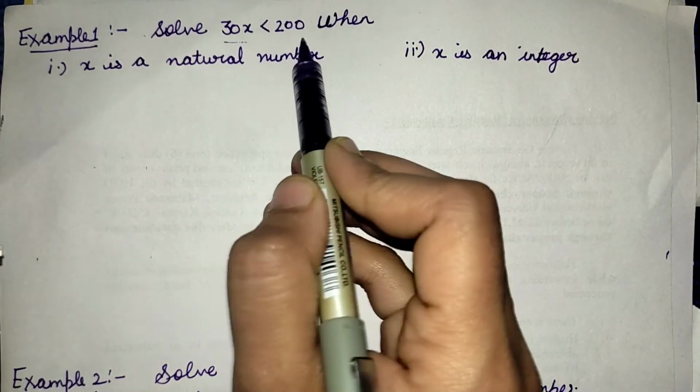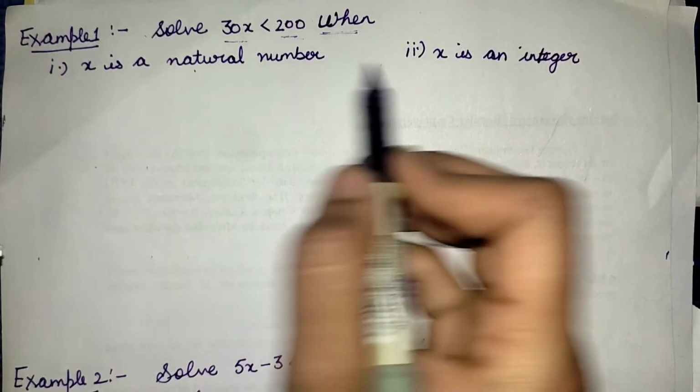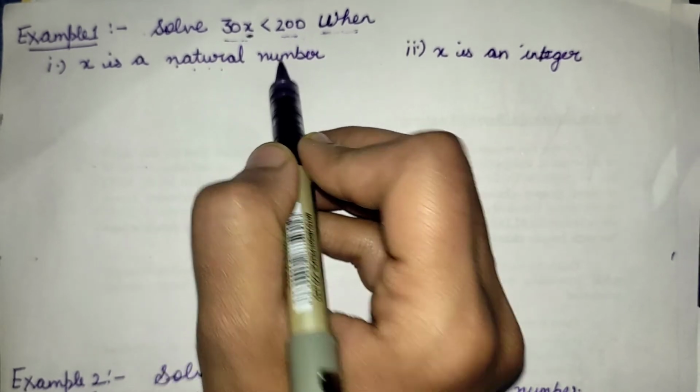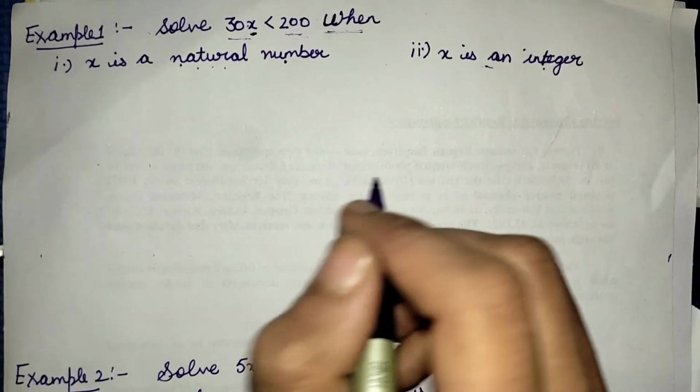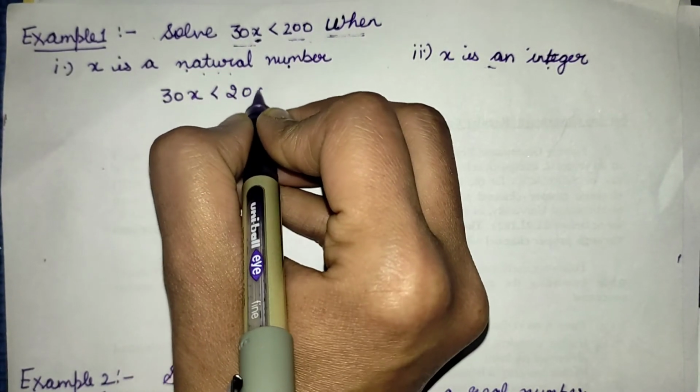The very first example is 30x is less than 200, when two conditions are given: that the solution x is a natural number, or x is an integer. Okay, so how to solve it? First we will solve 30x is less than 200.